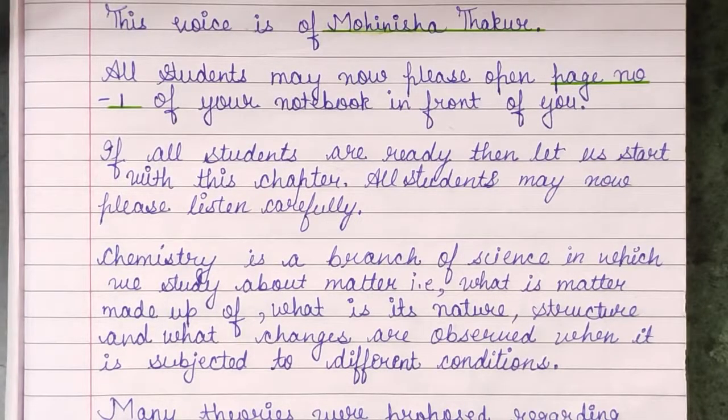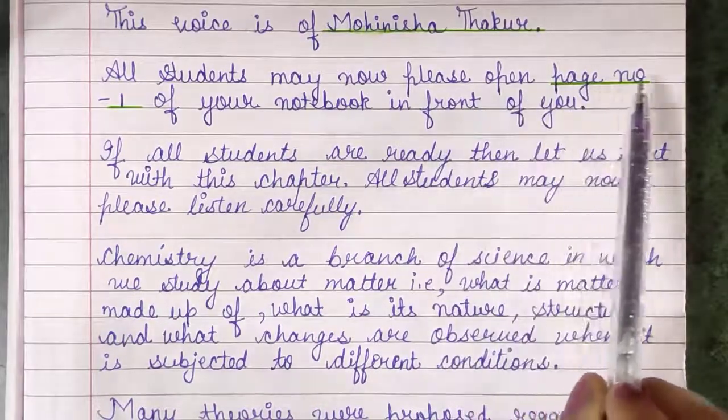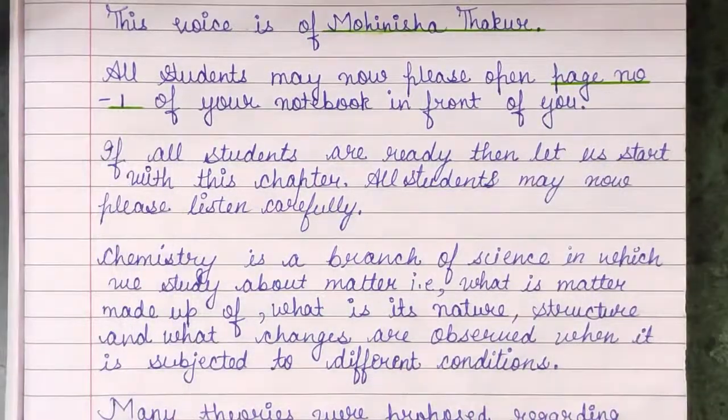All students may now please open page number 1 of your notebook in front of you. If all students are ready, then let us start with this chapter. All students may now please listen carefully.